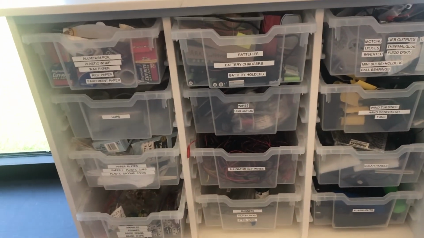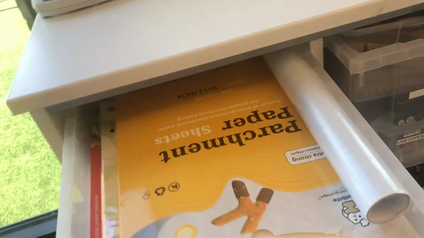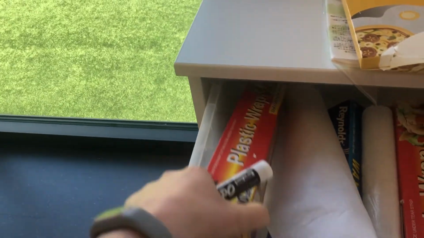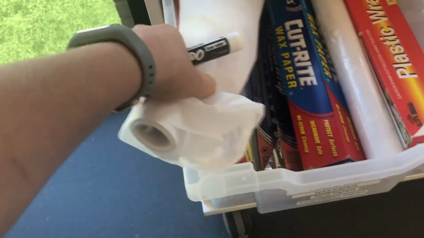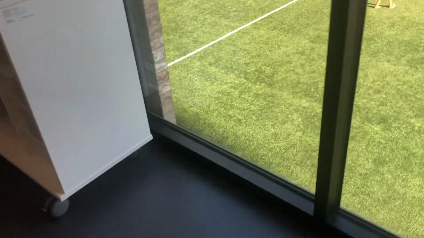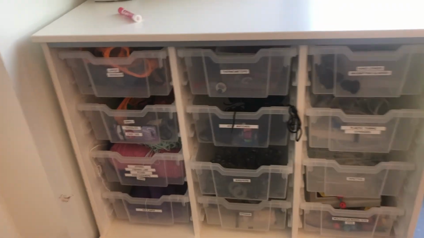Not sure if you really need anything from this bin. This is just wires and motors. Oh, if you wanted to use, we do have parchment paper, saran wrap. There's a little bit of aluminum foil here. I want to show you, right down there, there's aluminum foil. I want to show you where more aluminum foil is in a minute in case you want to use that. And then over here we have our string and things like that. So let me walk you back over here.